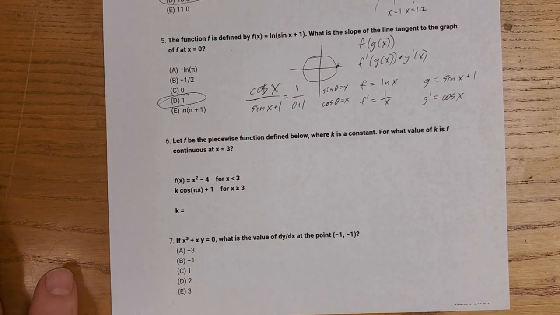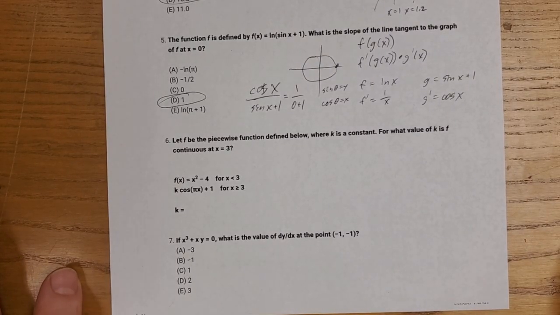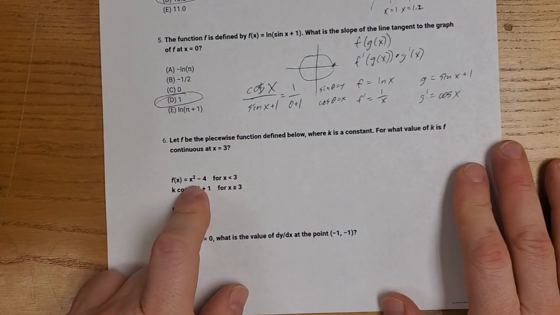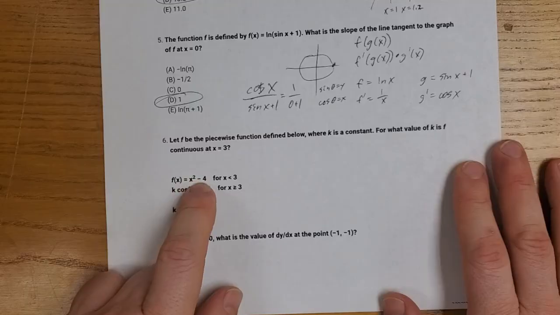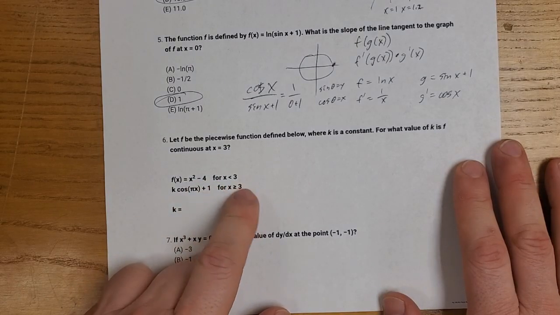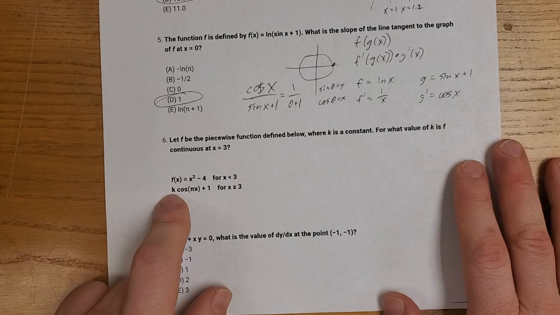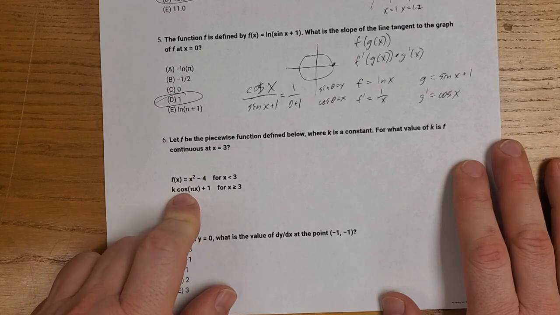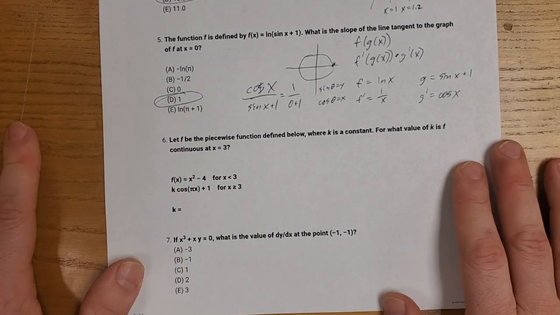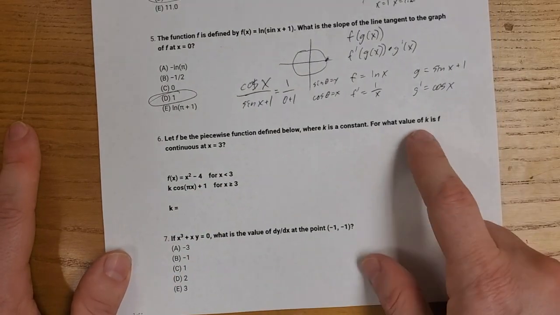From here, where f is the piecewise function defined below, we are at x squared minus 4 until we reach 3, and then after 3 it switches to k times the cosine of pi times x plus 1, and k is a constant.